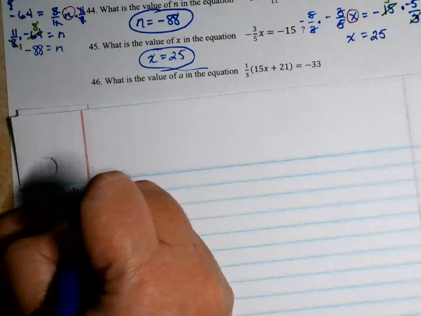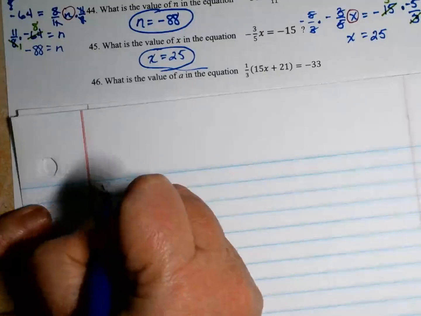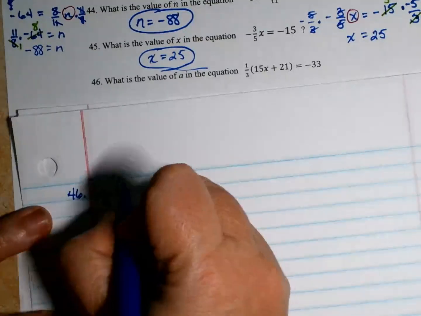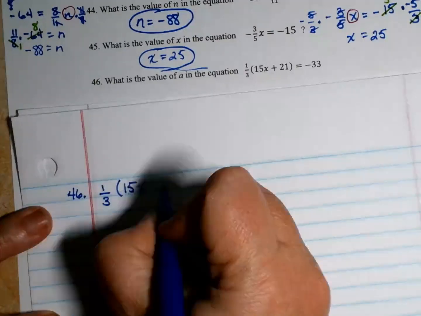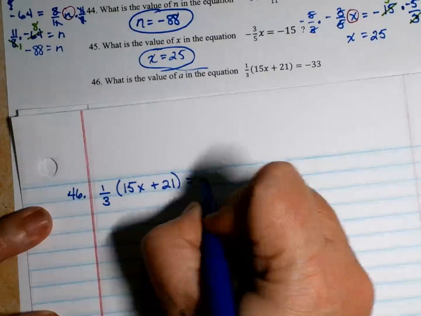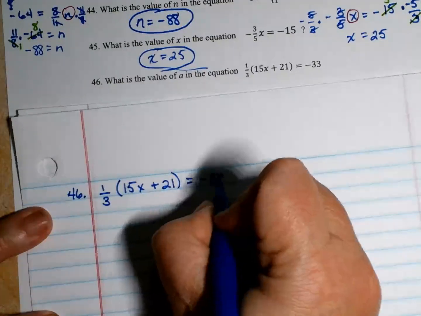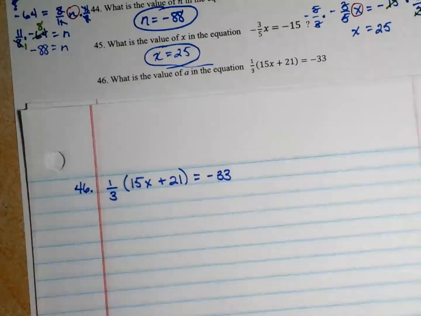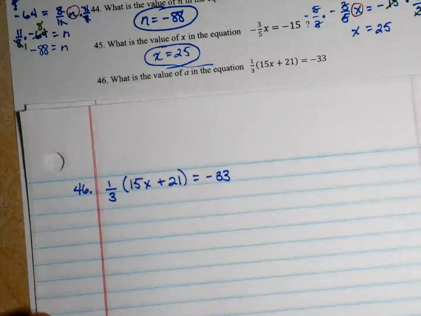Number 46 is 1/3 times the quantity 15x plus 21 equals negative 33. Okay? Well, I know when I multiply something times 1/3, it's the same as dividing it by 3.